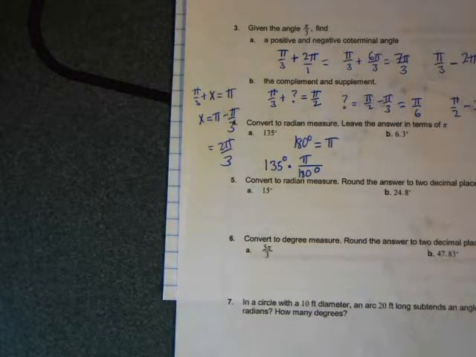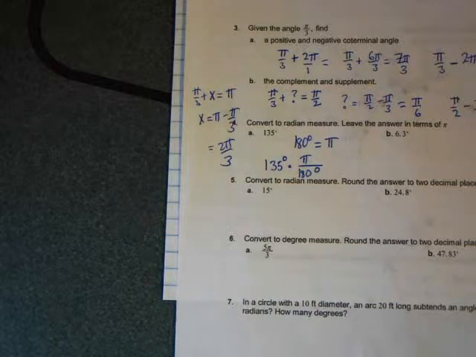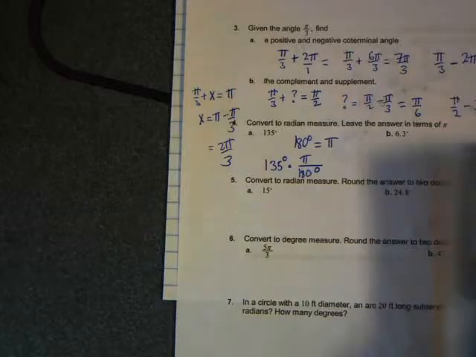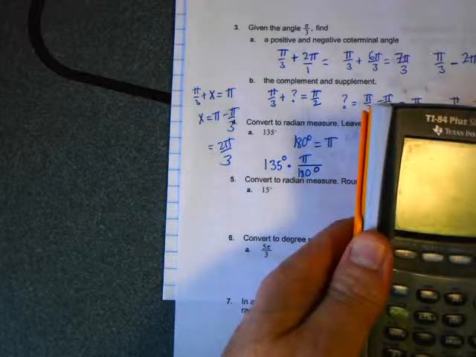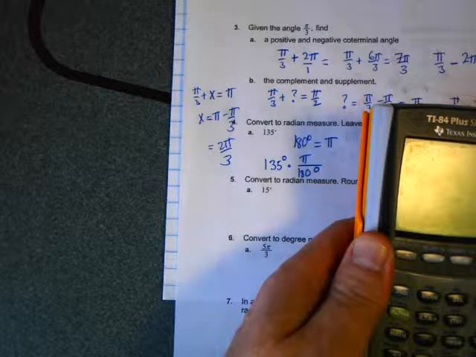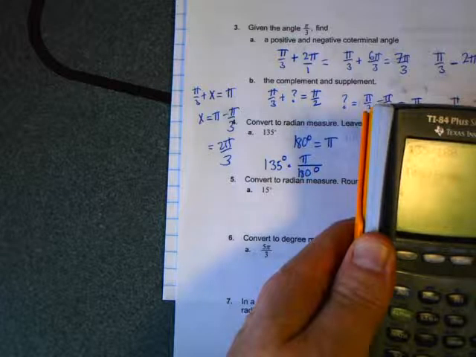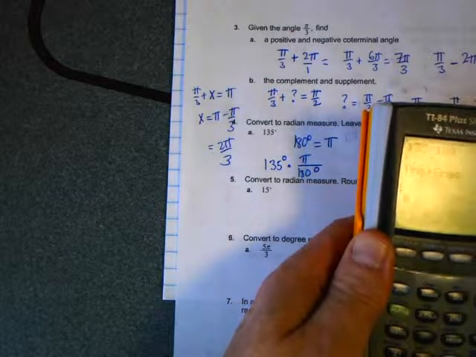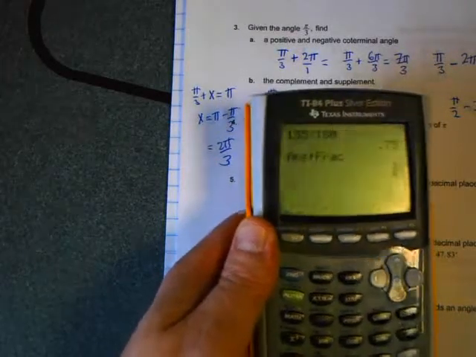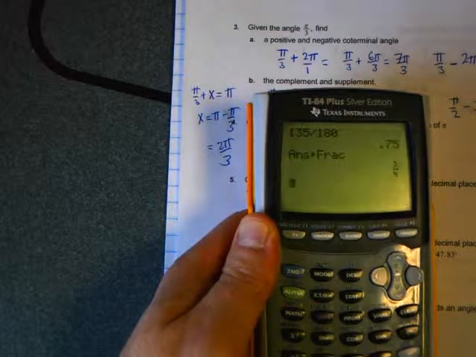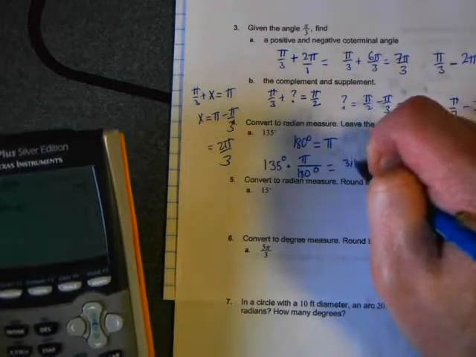So if I start with degrees and I want radians, I multiply by pi over 180. And again, what I do is I take my calculator and I do 135 divided by 180. Does the calculator care if that's radians or degrees? No. The calculator told me that's 3/4. So what's my final answer? 3 pi over 4.